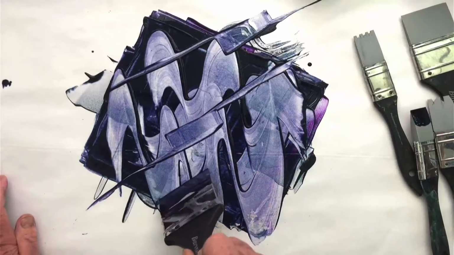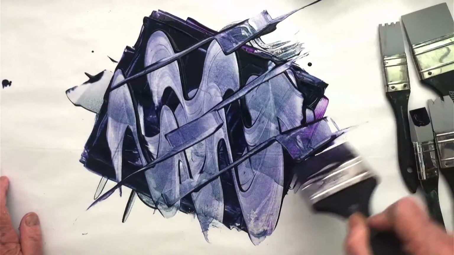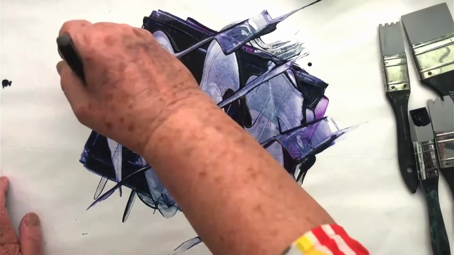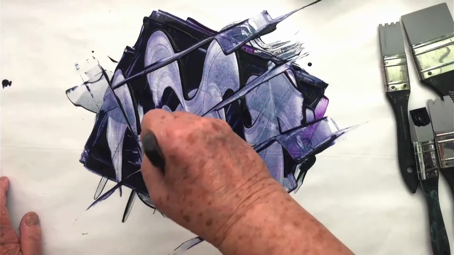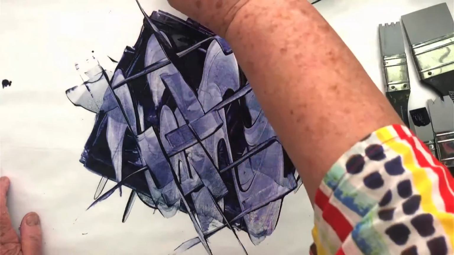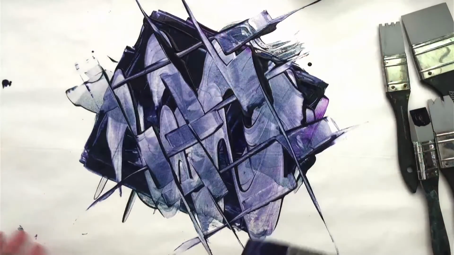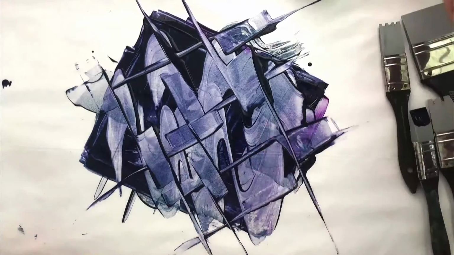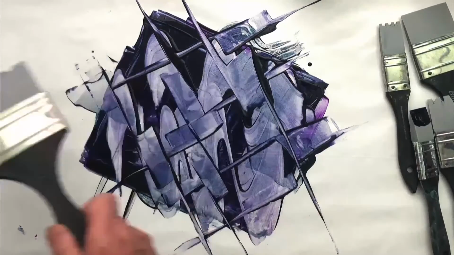So you can see you can start to develop your own marks that can give character to your work that you might not have thought was possible. See, so that's one of the fancy abstract paintings. And then I think I'll just leave that one.